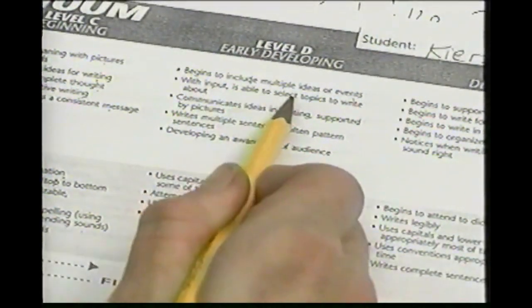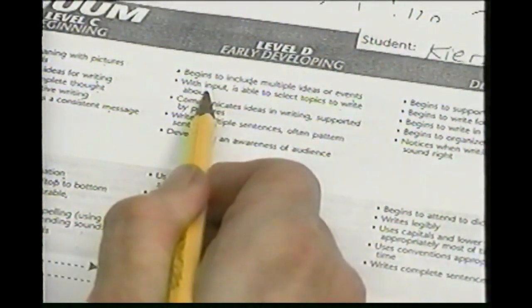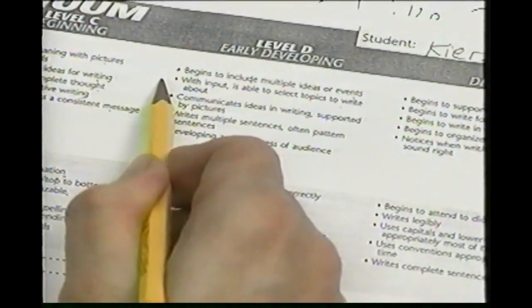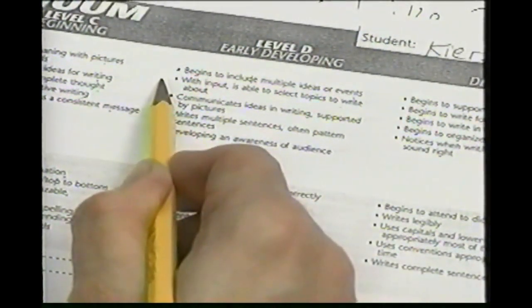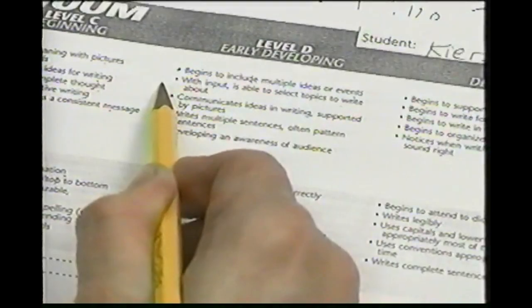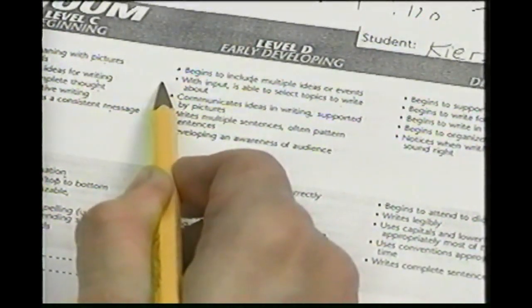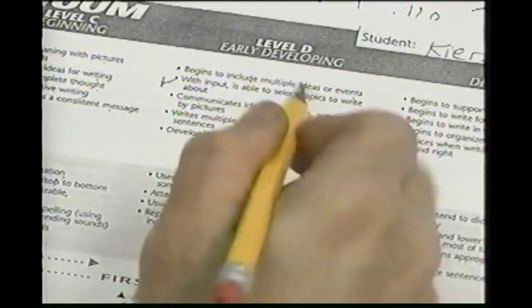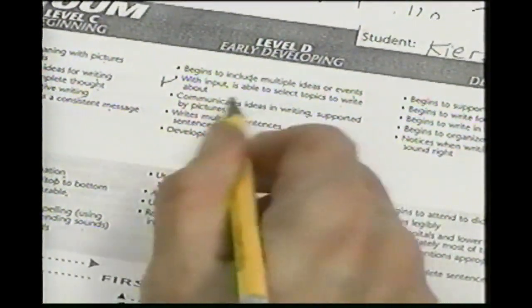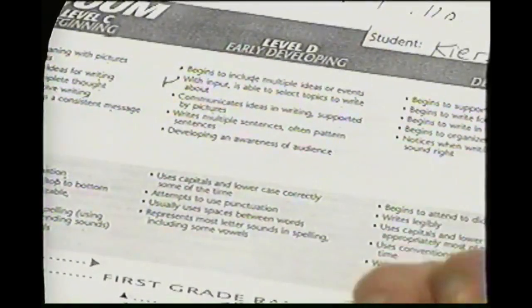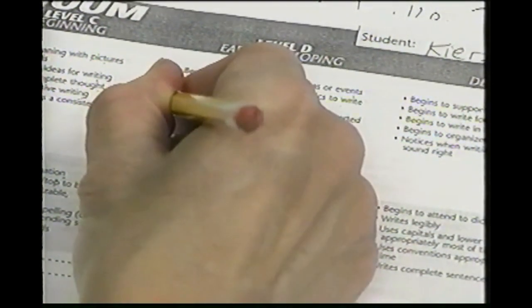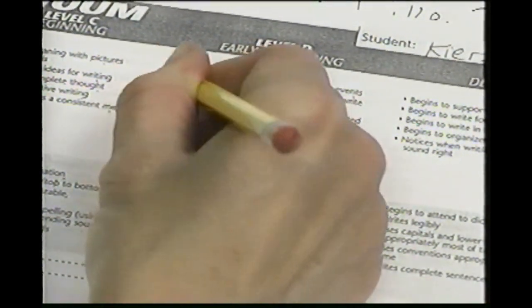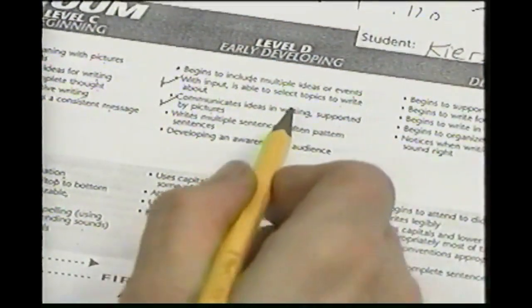With input is able to select topics to write about. And both of us had experiences on a regular basis where we talked to Kirsten and she would come up with an idea and begin to write. So I'm going to check that one. Communicates ideas in writing supported by pictures. As you can see, all of that was solid writing. There weren't any pictures with those pieces.